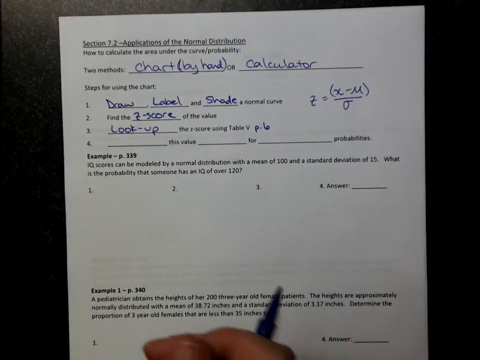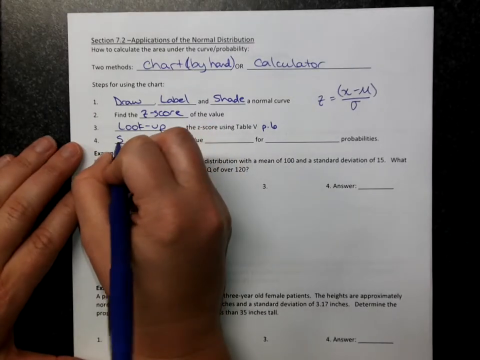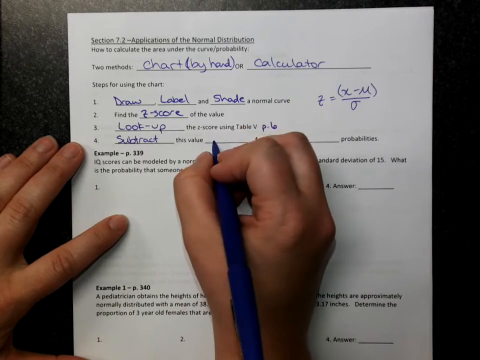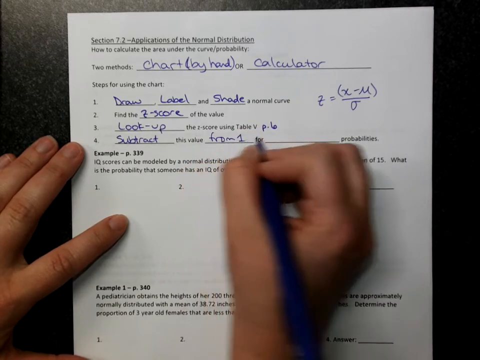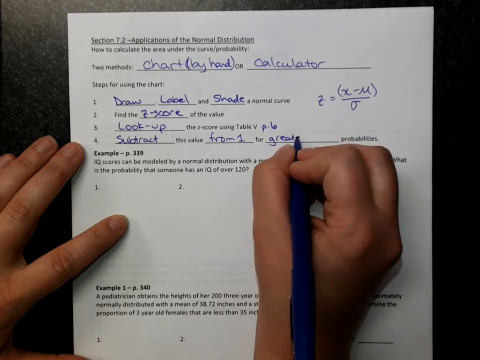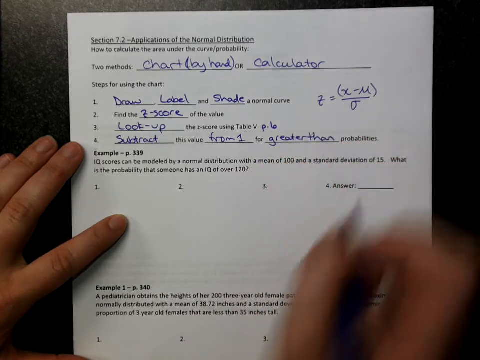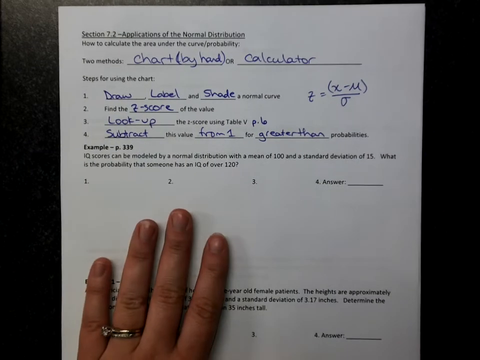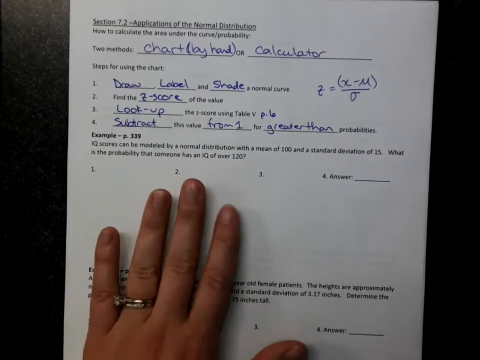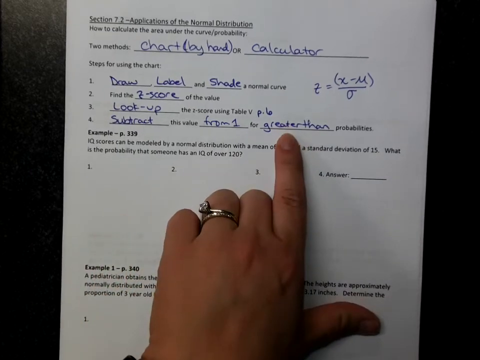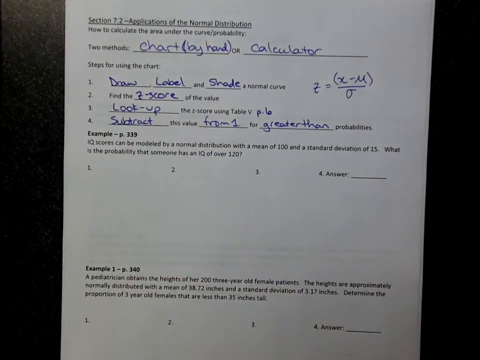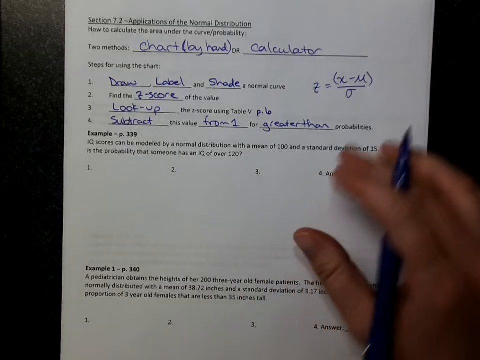And then sometimes you'll have to subtract this value from 1 for any greater than probabilities. We did that when we had binomial CDF back in chapter 6, where we had to subtract from 1. So if you choose to work these by hand and use the chart, you always have to subtract from 1 if you're looking at a greater than probability. When we learn the calculator method, you no longer have to do that. So just make special notes and decide which technique works best for you.